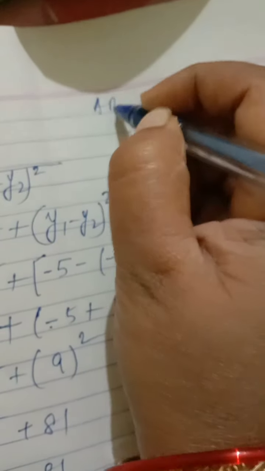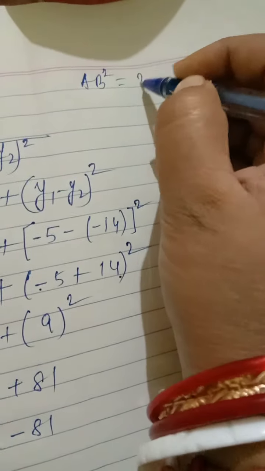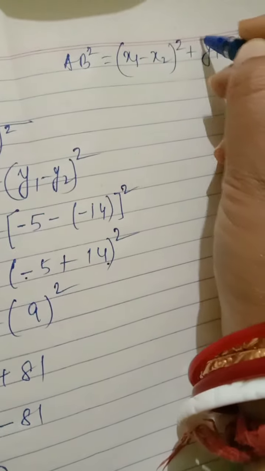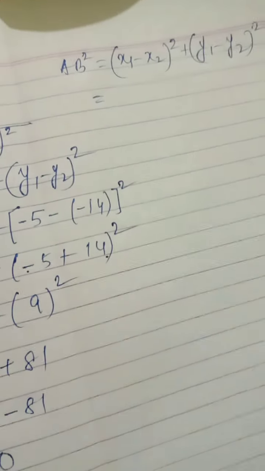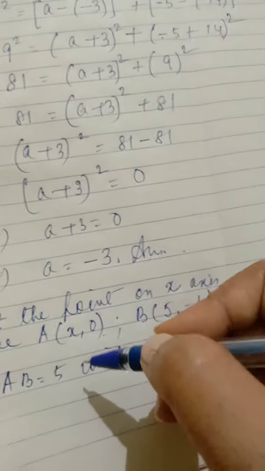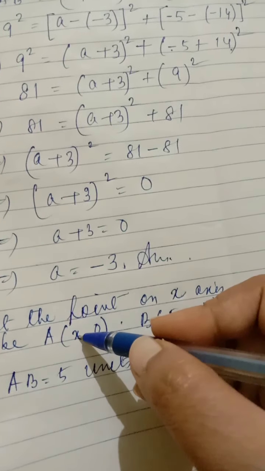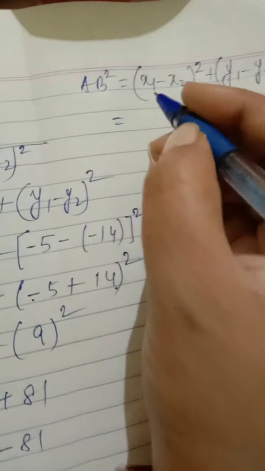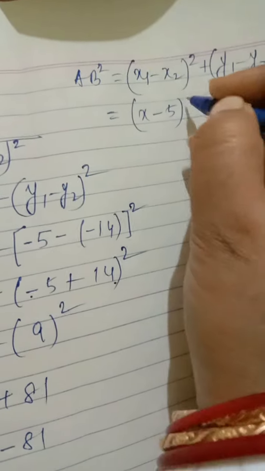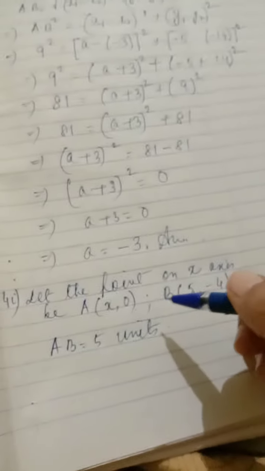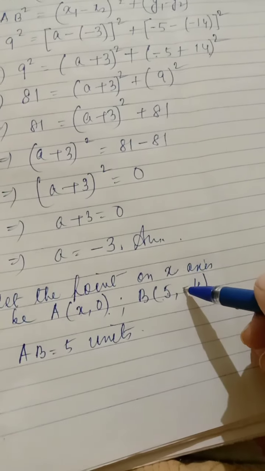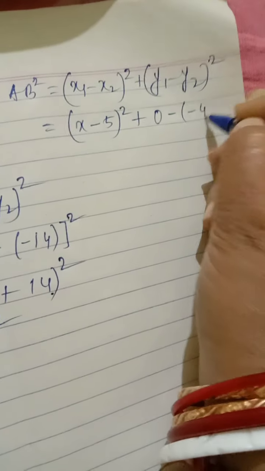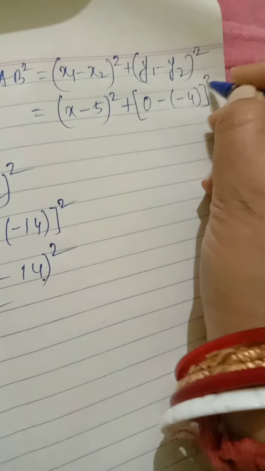So x1 is given as x and x2 is 5, so we can write (x minus 5) whole square plus (y1 minus y2), which is 0 minus (minus 4) whole square, or directly you can write it.